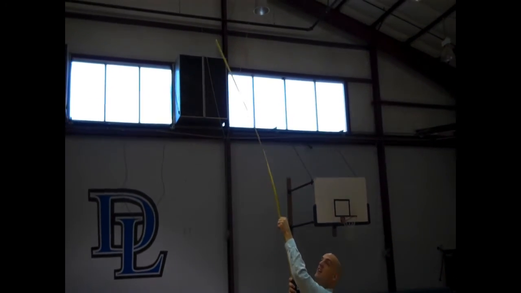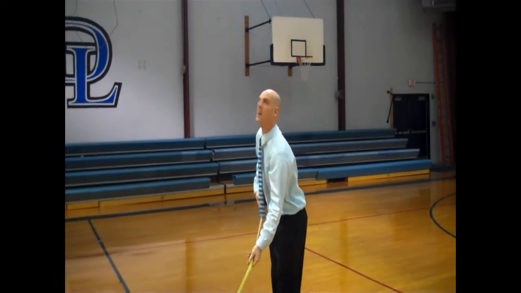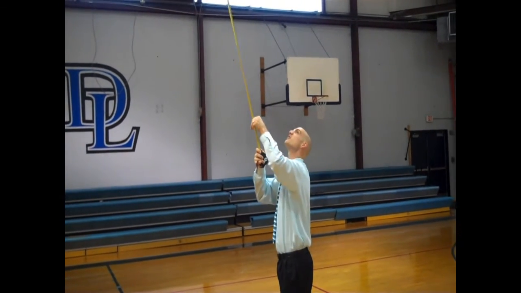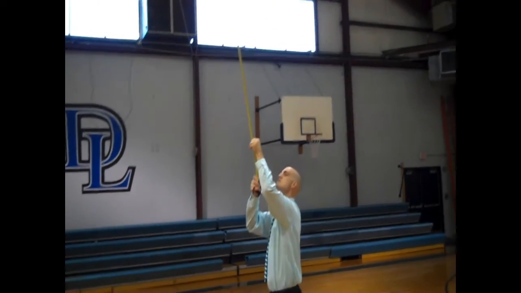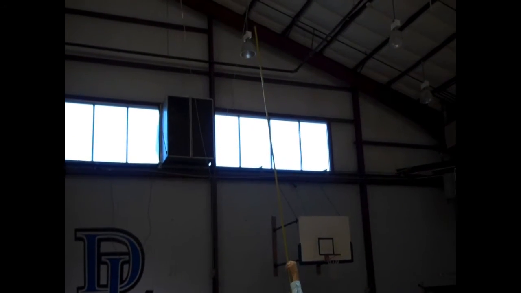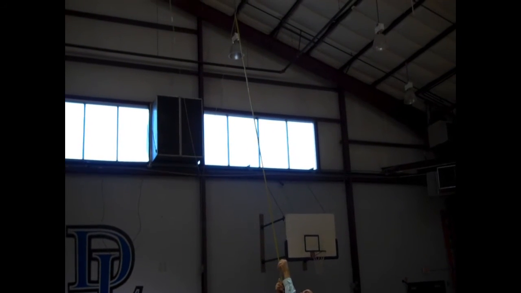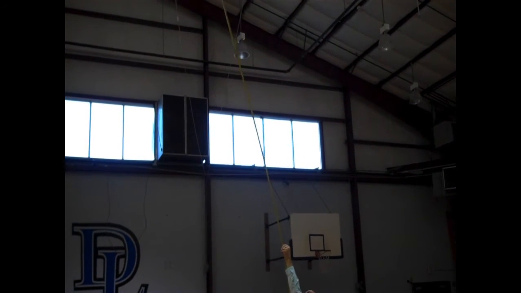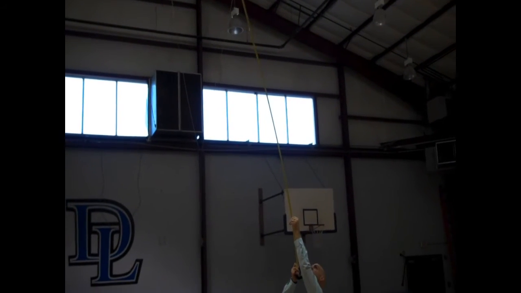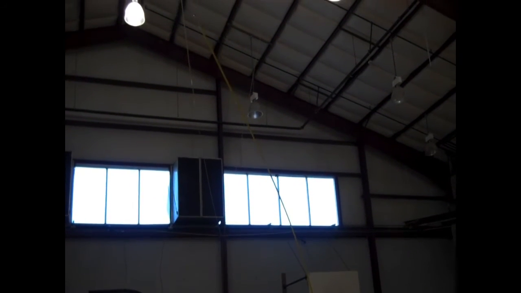All right, we're at 6 feet. Let's try again. Got to 6 feet that time. So that was 11 feet up in the air I got. All right, we're at 6, 7, 8.5. We might make it.